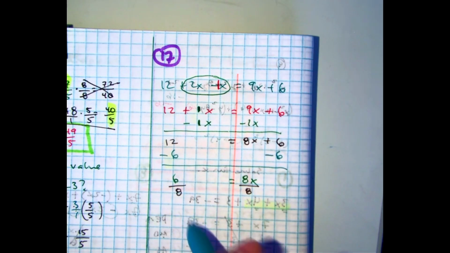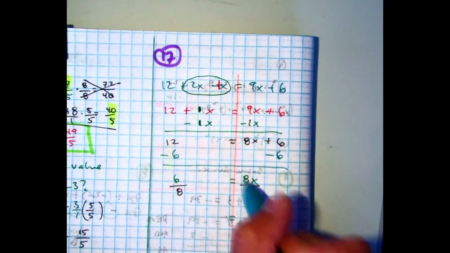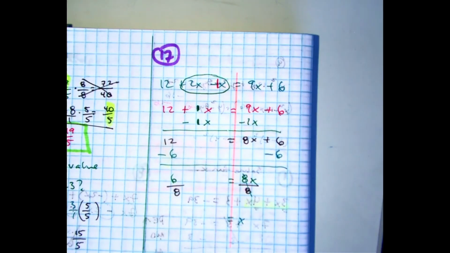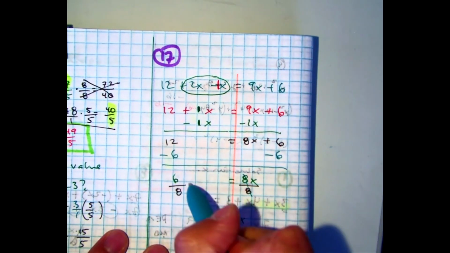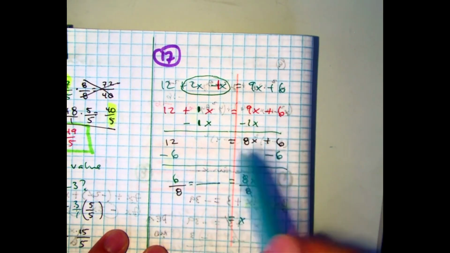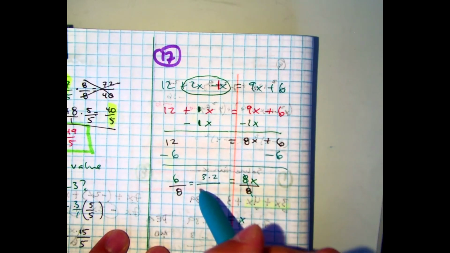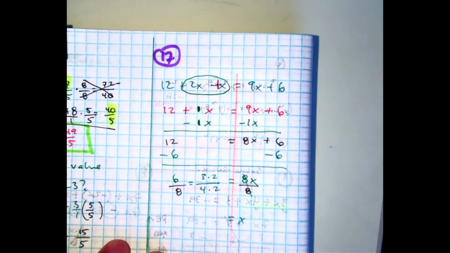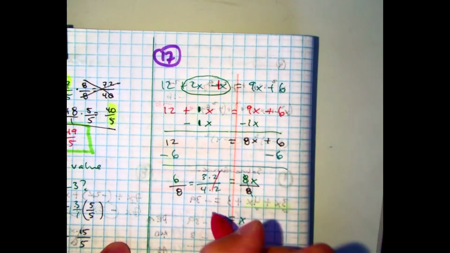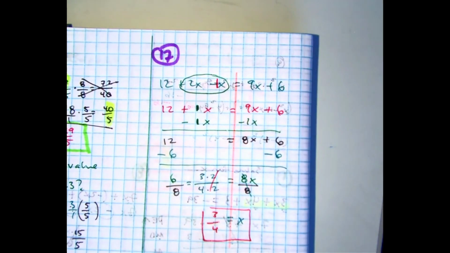Divide. Reduce. Reduce what? What do you get? What are the factors of 6? 2. And the factors of 8? Can you simplify anything there, Raphael? 2. And what are you left with? 3/4. Raise your hand if you got x equals 3/4.